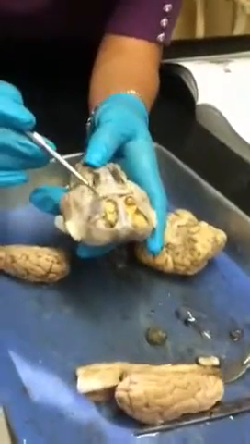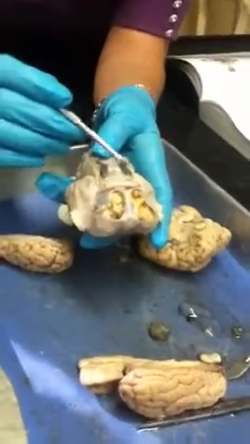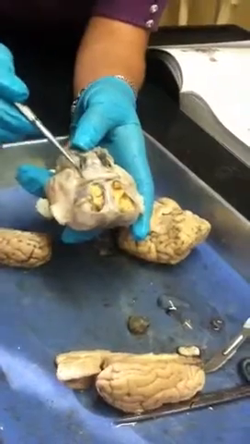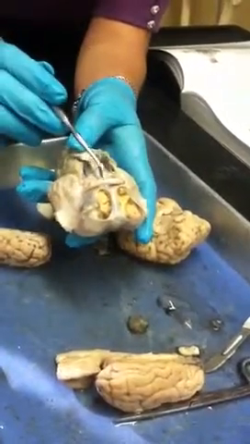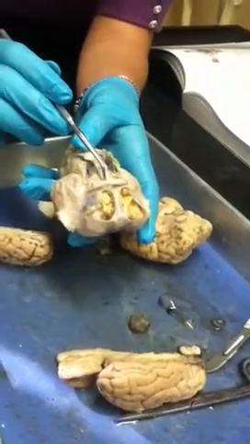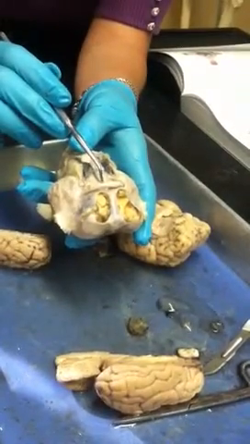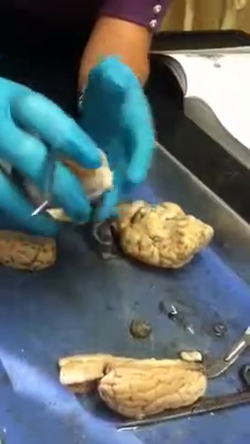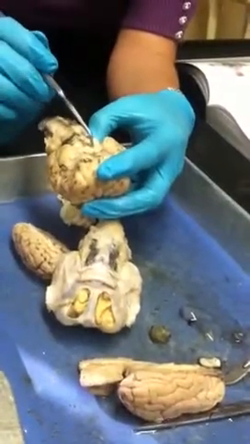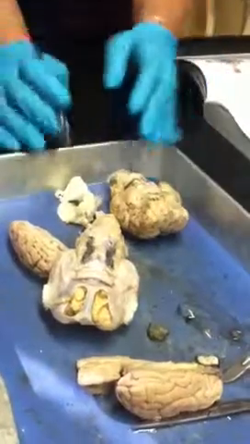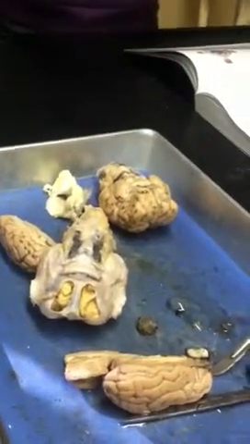Both of these are optic nerves, and they come from the eyes. They've been cut here, so they're going to go this way. In the middle is what's called the optic chiasma. You can see that better here with the dura removed. It's right in the middle, where the optic tracts cross.